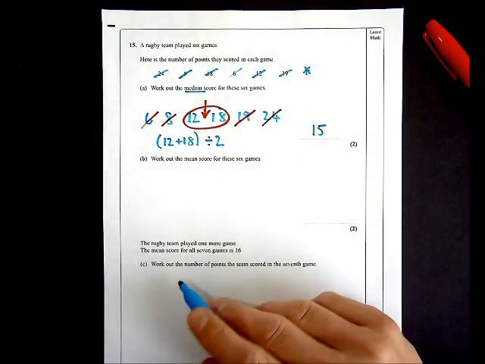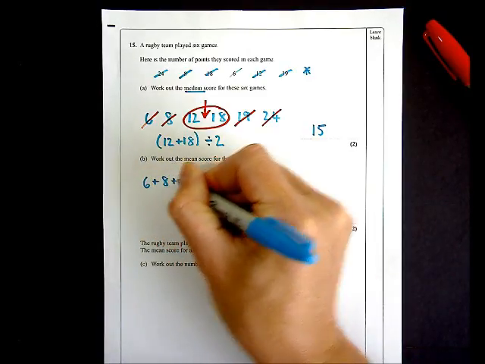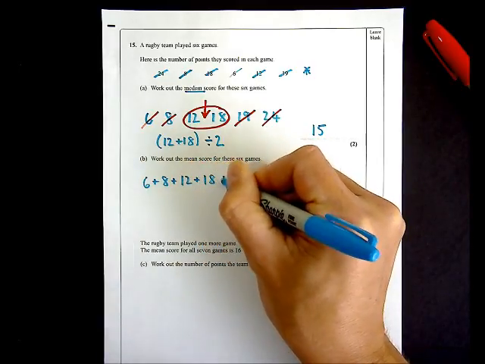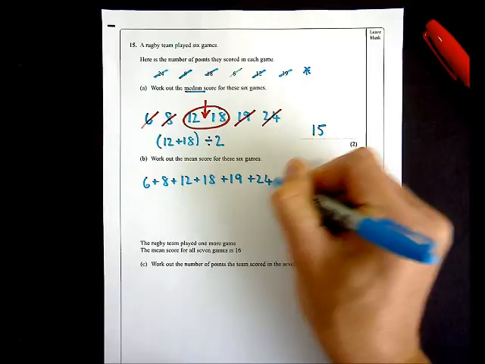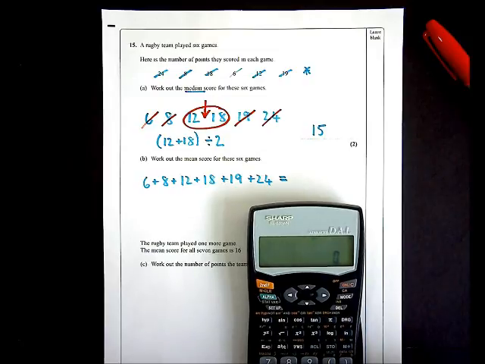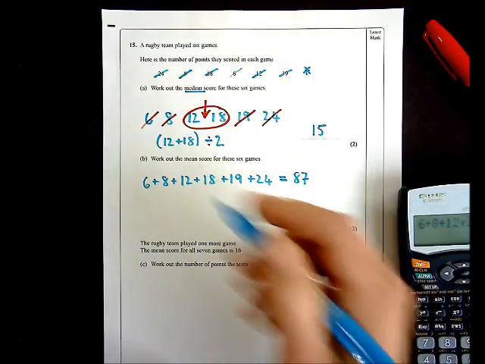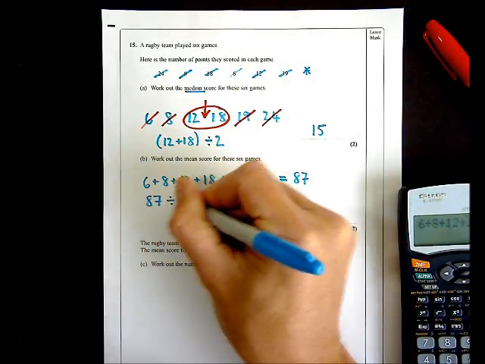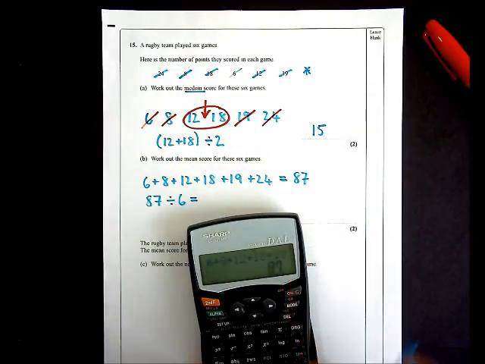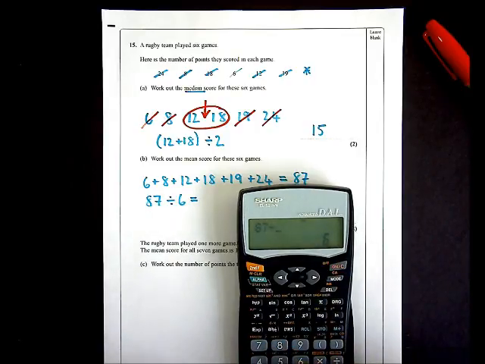In part B, I'm asked to work out the mean score for these 6 games. So again, I'm going to go for my ordered list. I'm going to add them all up. And as it's a calculator test, it would make sense to use the calculator. So 6 add 8, add 12, add 18, add 19, 24 is 87. And I'm going to take that number and divide by how many there are. So 87 divided by 6 equals 14.5.